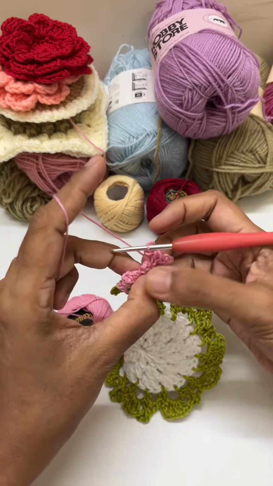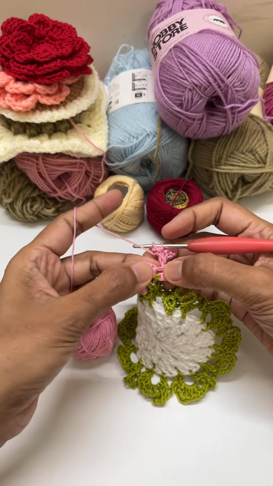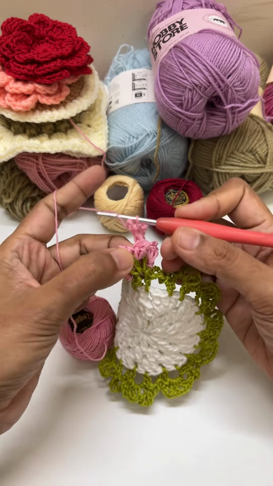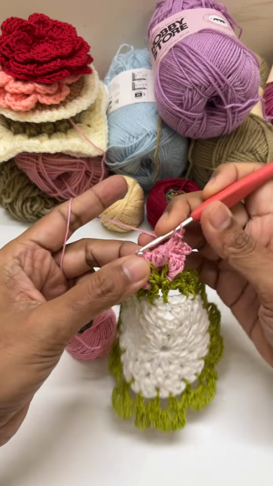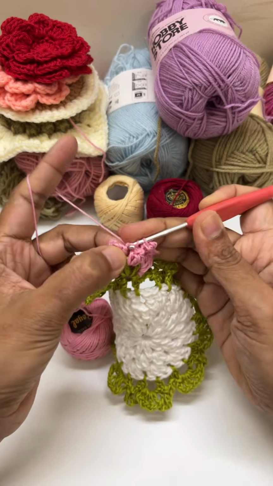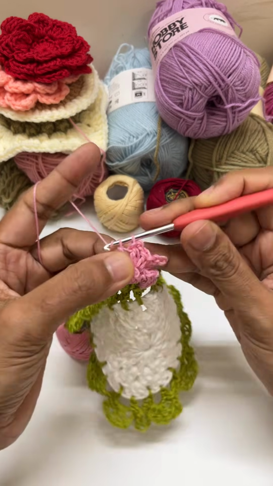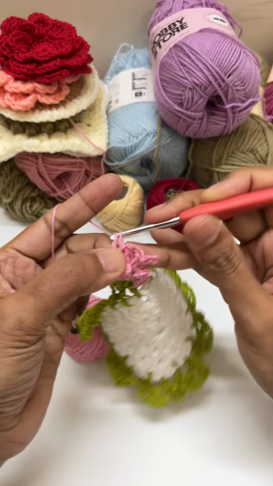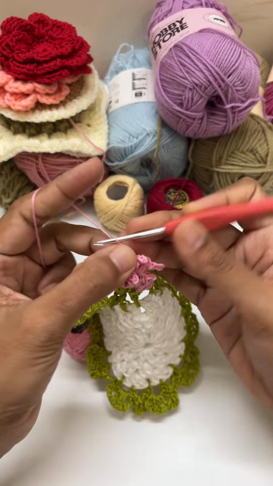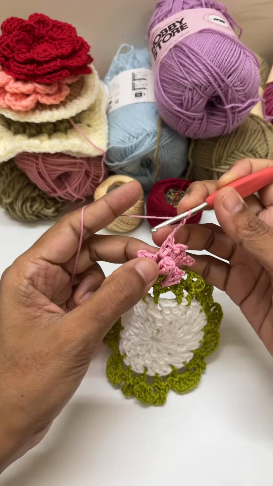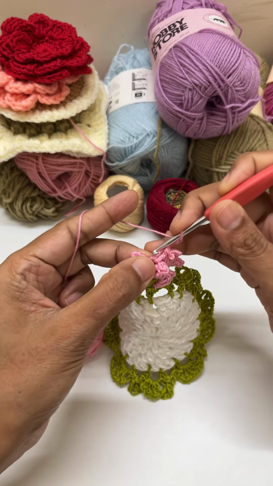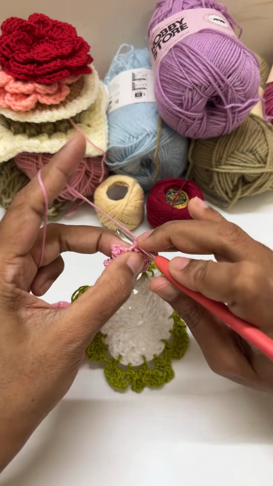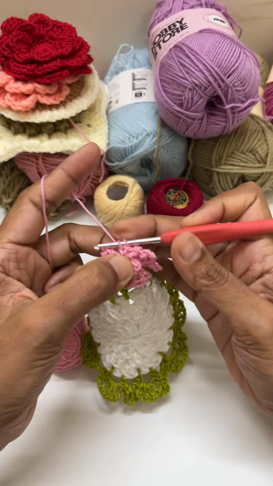Now you can just go directly into this next chain space between these two popcorn stitches, this one. Okay, so in that I'm gonna make my next petal. So directly make your 2 double crochets, so 1 and 2. Now chain 3, 1, 2 and 3, and then you can just go to the base of this double crochet, use those 2 loops and make a slip stitch like this.